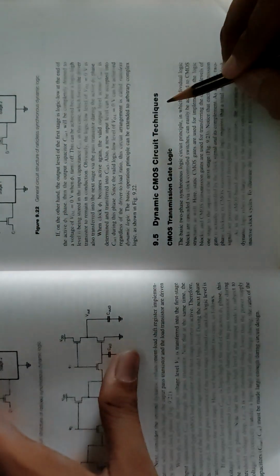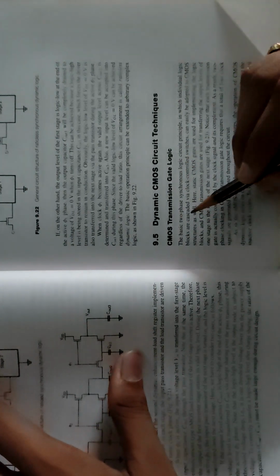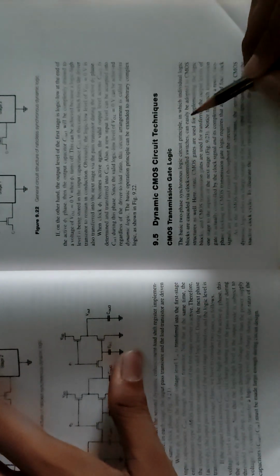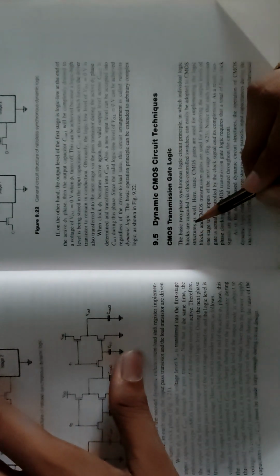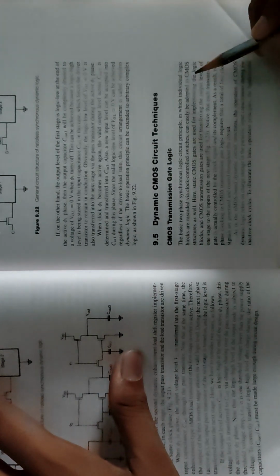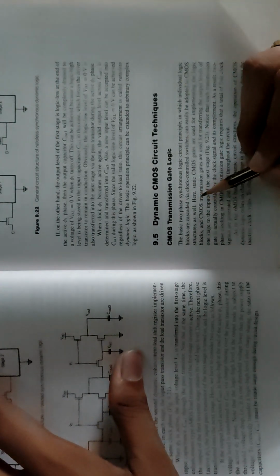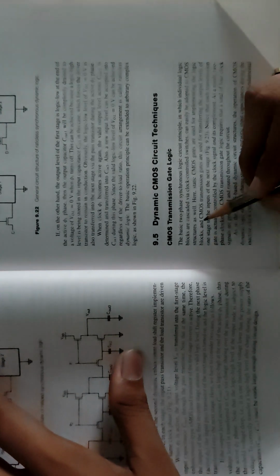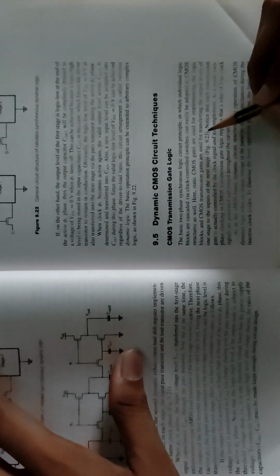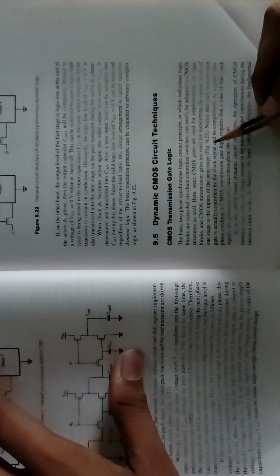Dynamic CMOS circuit techniques. CMOS transmission gate logic. The basic two-phase synchronous logic circuit principle in which all individual logic blocks are cascaded via clock-controlled switches can easily be adopted to CMOS structures as well. Here, static CMOS gates are used for implementing the logic blocks, and CMOS transmission gates are used for transferring the output levels of one stage to the inputs of the next stage.